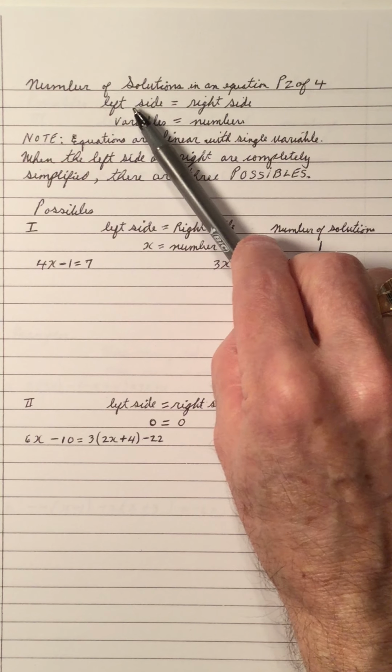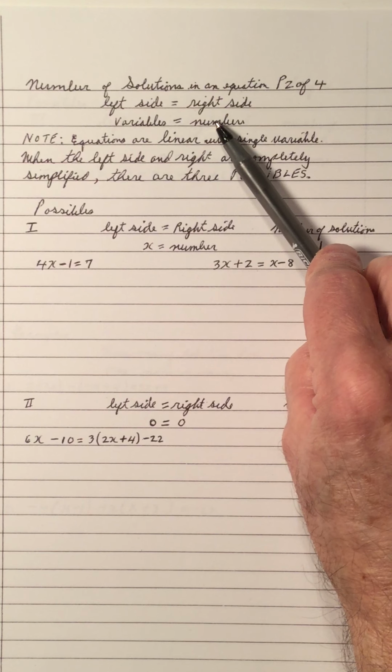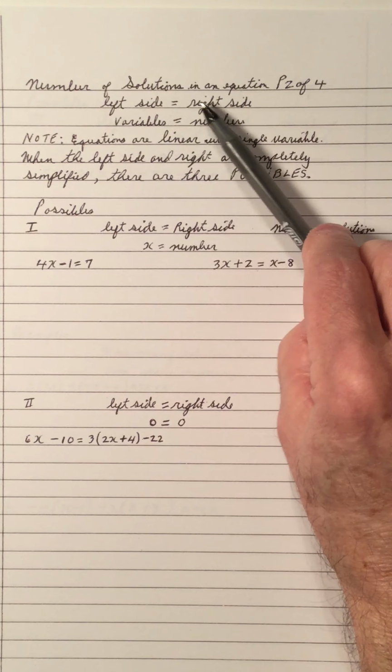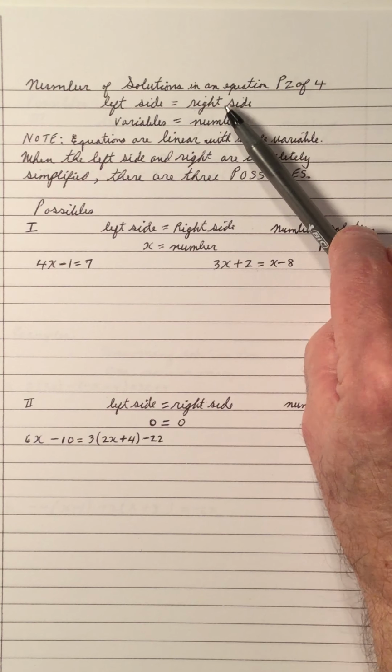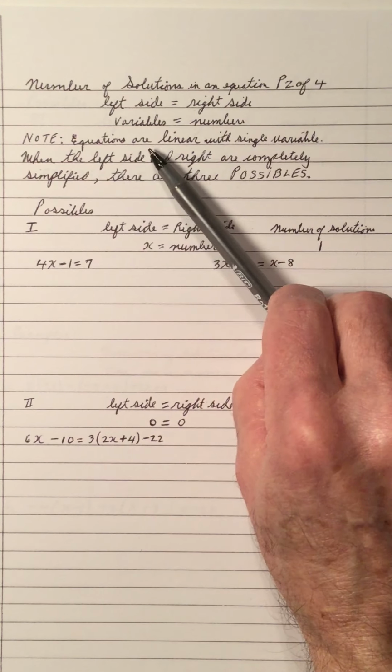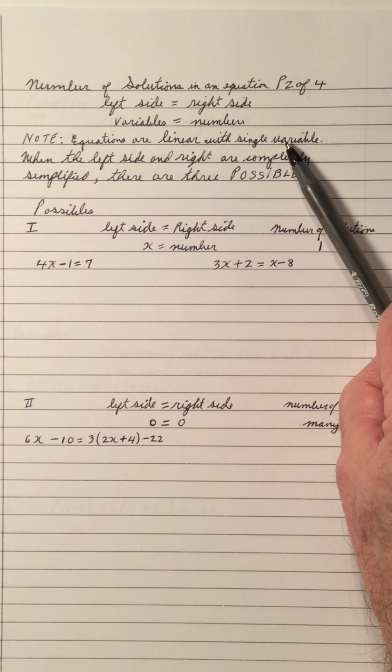We have the left side, where we'll always put the variables, and the right side, where we'll always put the numbers. I will always obey this: variables on the left, numbers on the right, always. Note, the equations are linear with a single variable. We're dealing with a linear equation, degree 1, with a single variable, all x's or all y's or all a's.